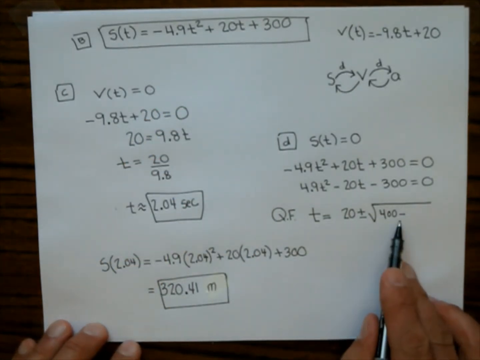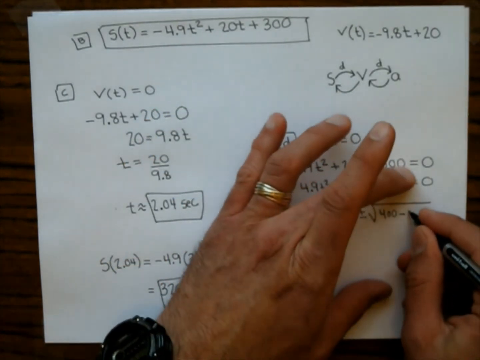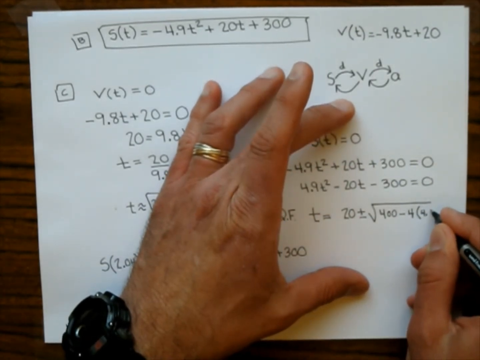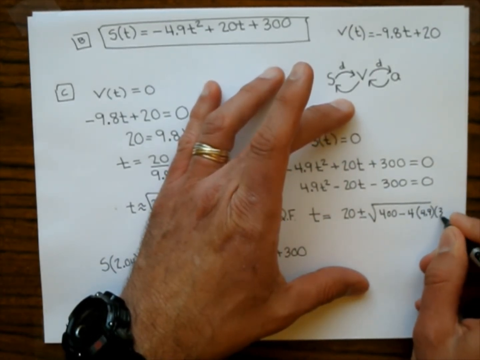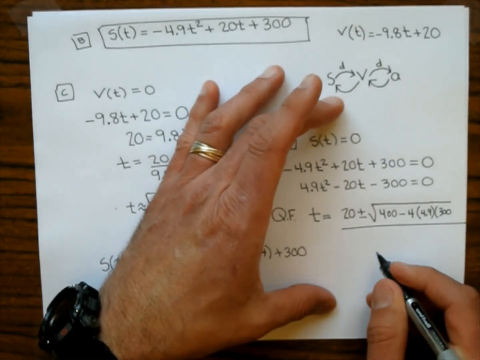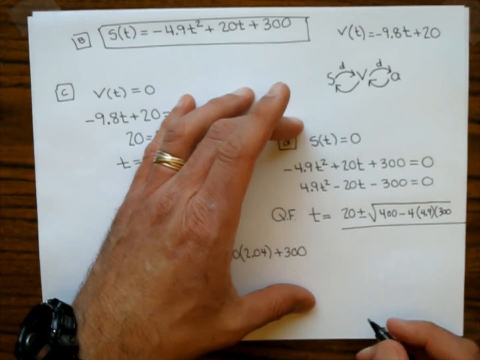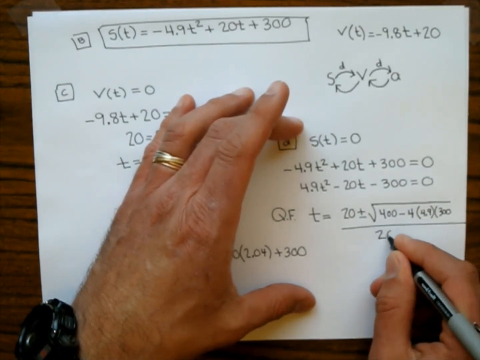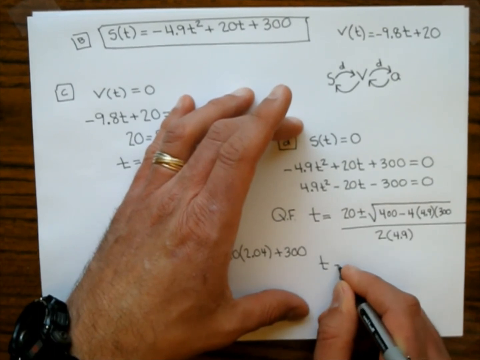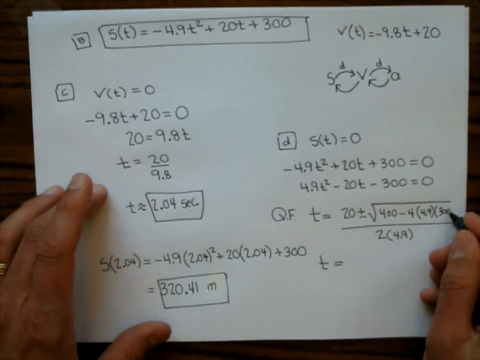Let me just write this out: 4 times a times c. This is all going to be over 2a. So 2 times 4.9. Okay, so you're going to be hearing me punching some buttons on my calculator.